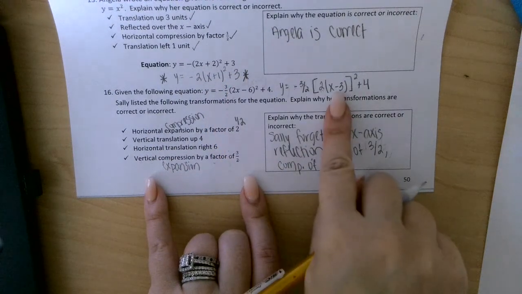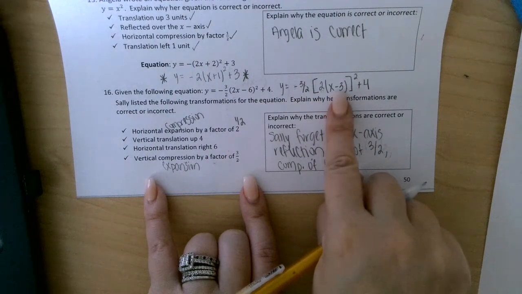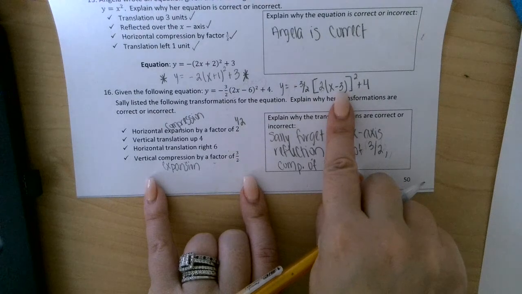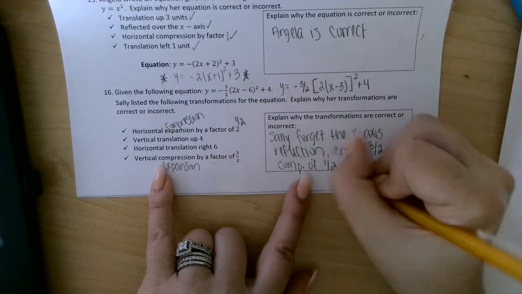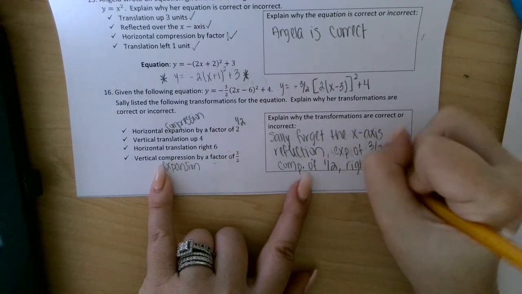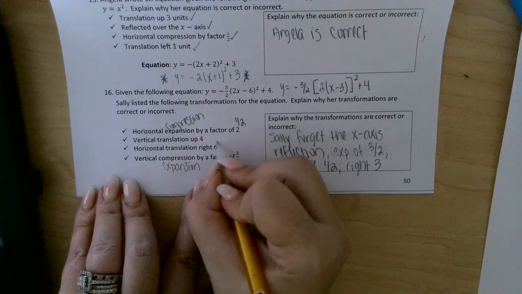And then inside, again, is opposite. So this would be horizontal, right 3. So this would be right 3. So there's a lot of things to correct in this one. So this would be right 3.